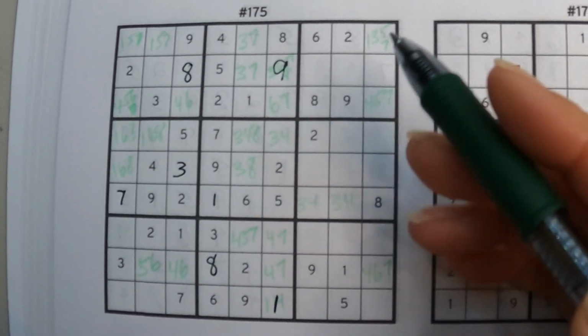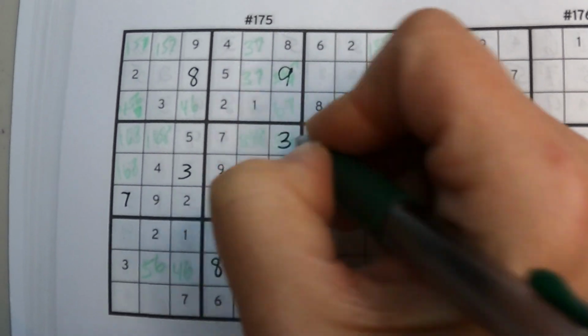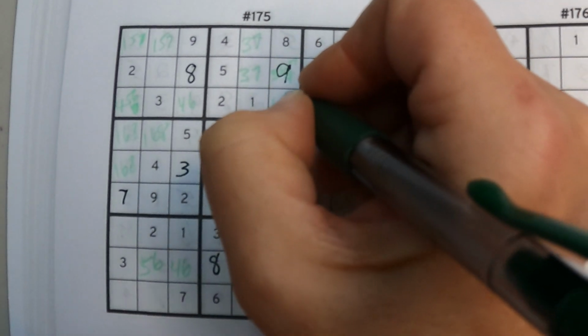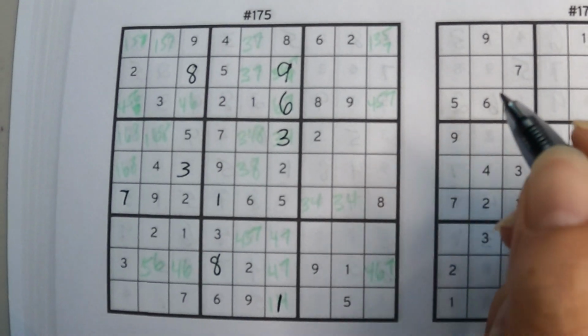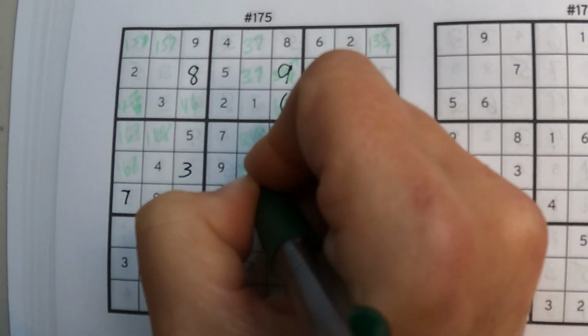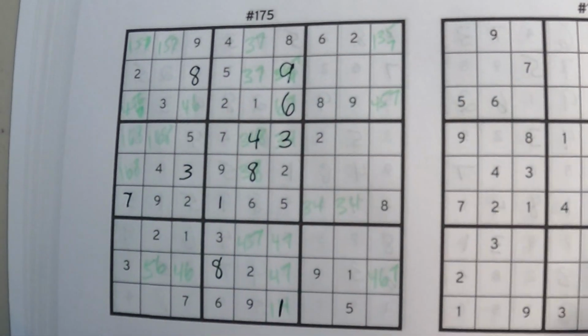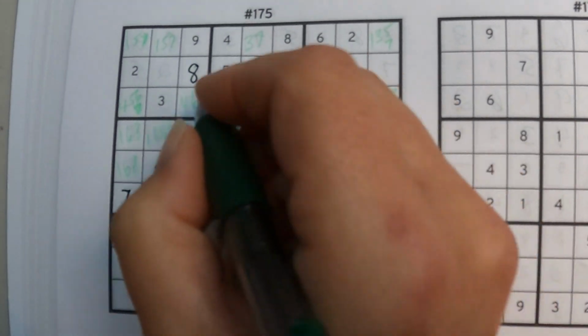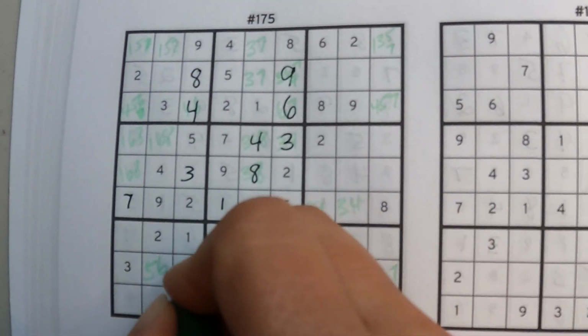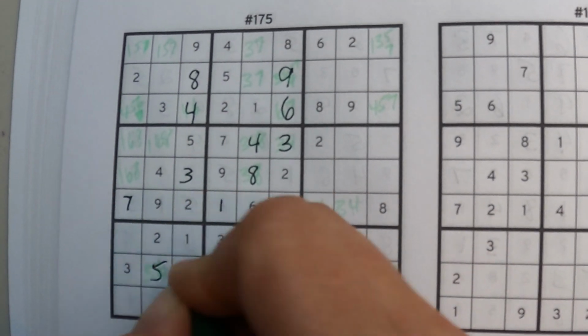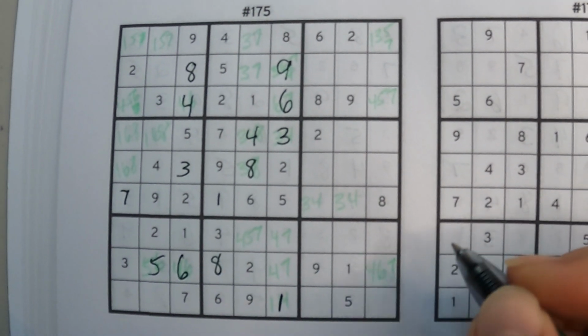And then if we look at this column, the only place our 3 can be is here, and the only place our 6 can be is here. That 3 makes this our 8 and our 4. That 6 makes this our 4, 6, 5.